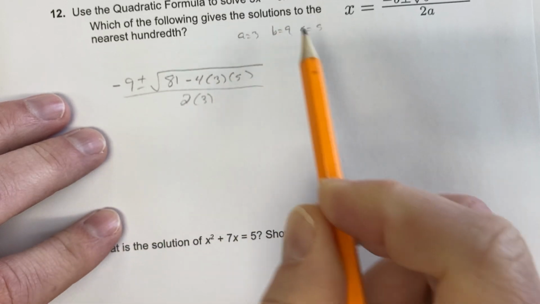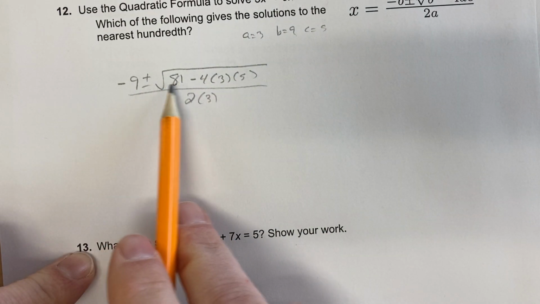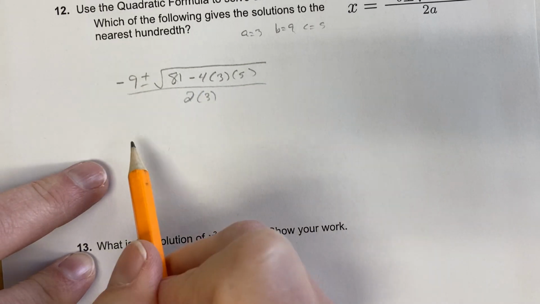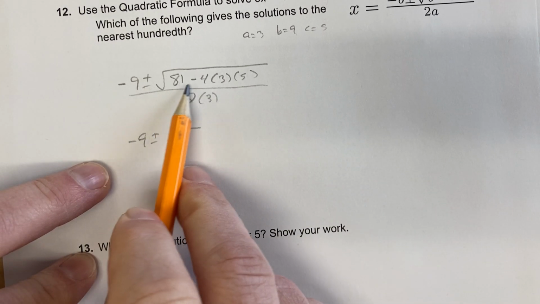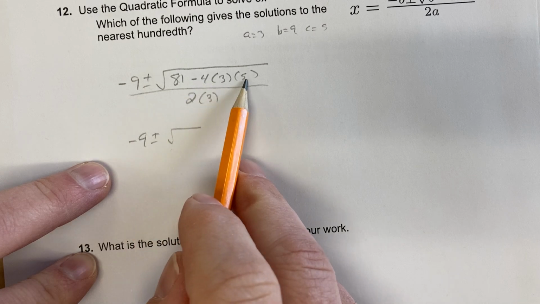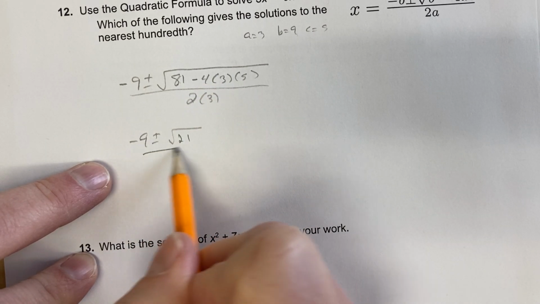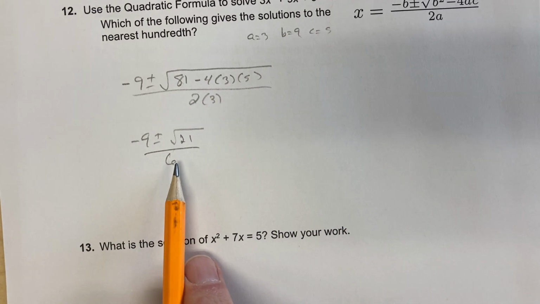All right. Now I did that on my own. You could just write it as 9 squared first, then do the discriminant like we've been doing, separately. So if you do this, we'll get -9 plus or minus the square root. Work this out, and we should get 81 minus 60, which is 21. And then 2 times 3 on the bottom is 6. Okay, this is a good answer. This will get you most of the points.